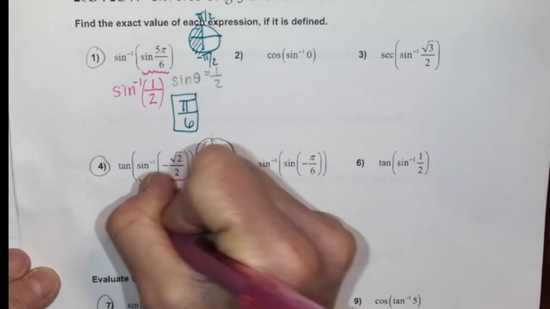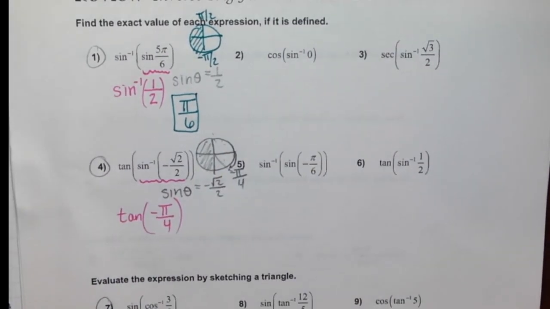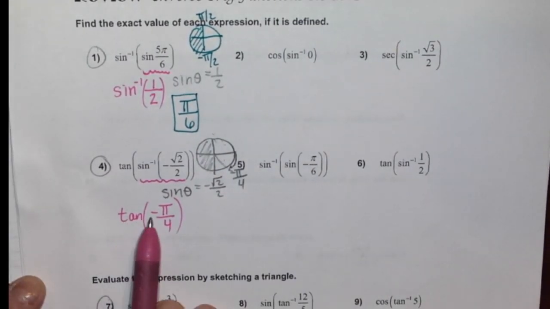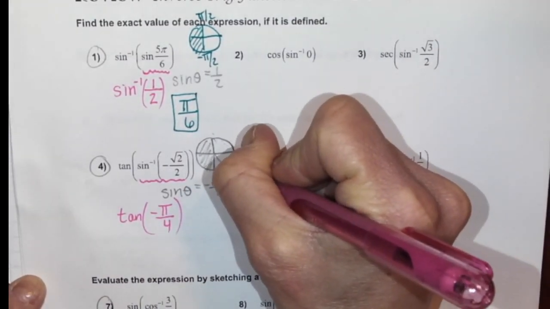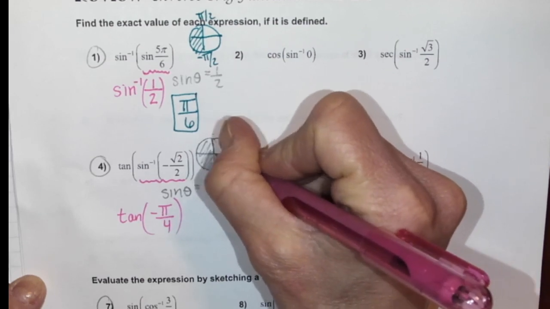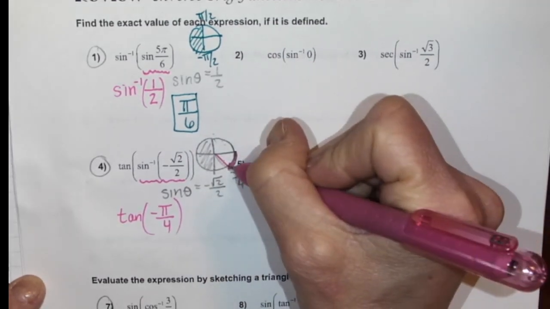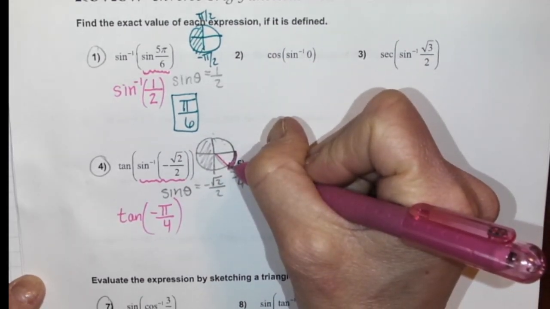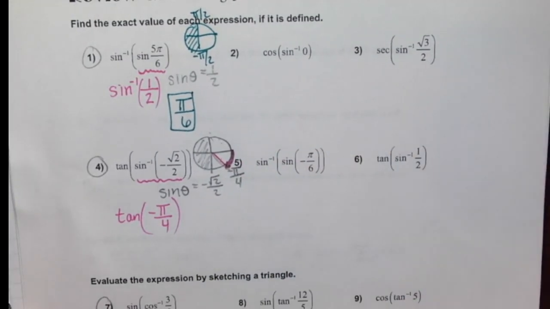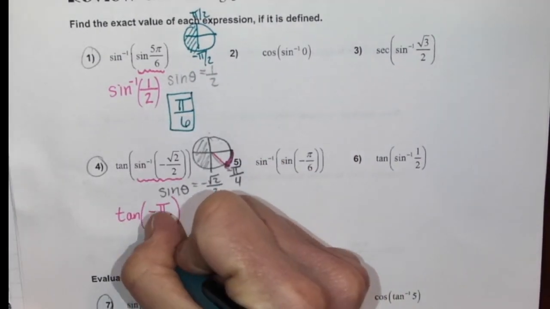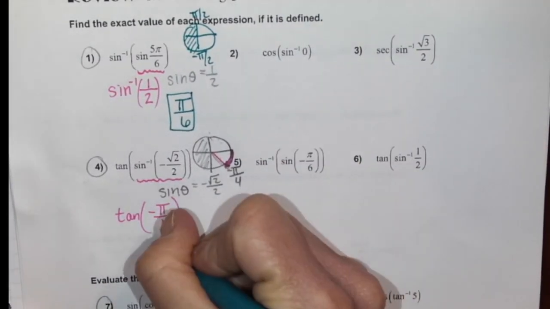Okay. So now, once we find that value, we want to find tangent of negative pi over 4. Well, negative pi over 4 again is going backwards, so it's down in the fourth quadrant. And what is the tangent value there? Well, both sine and cosine are the same but opposite signs. It's root 2 over 2, positive and negative. So tangent, of course, is going to be negative 1 in the fourth quadrant.